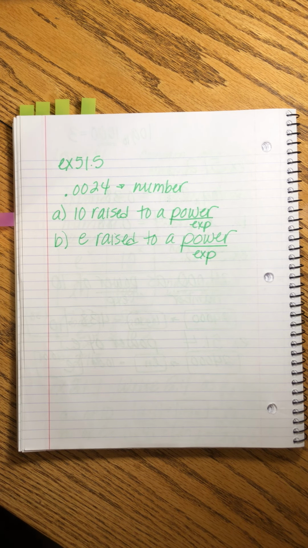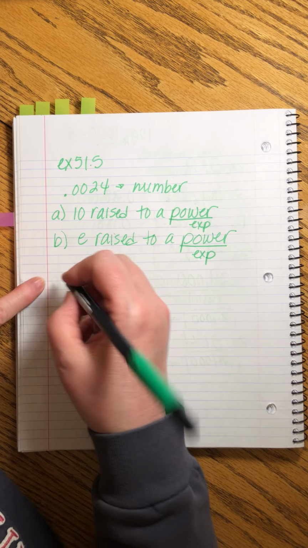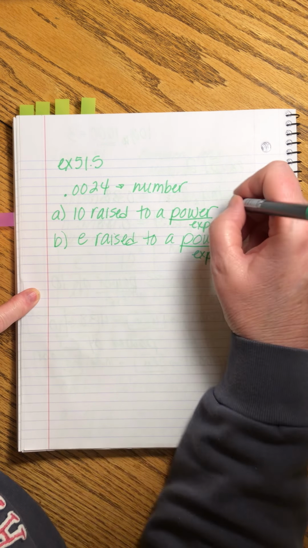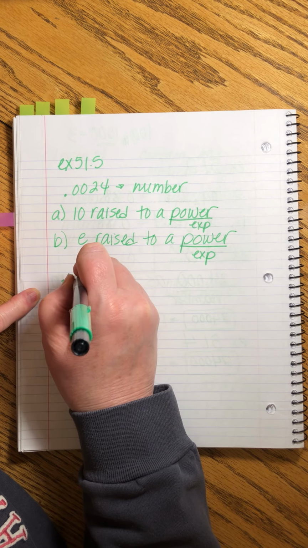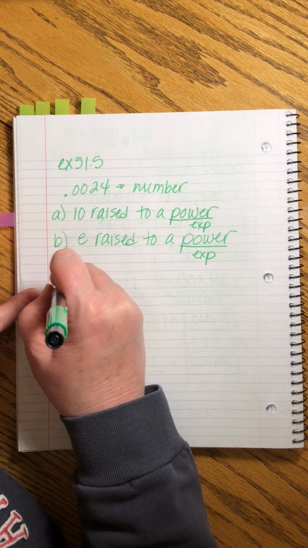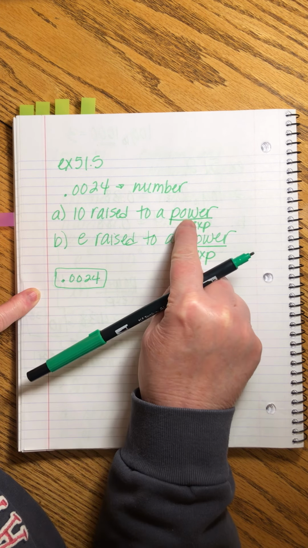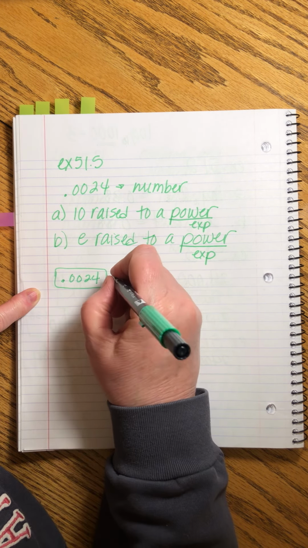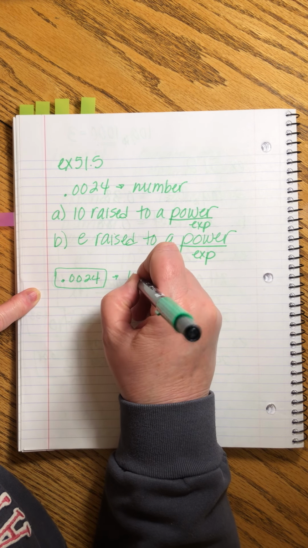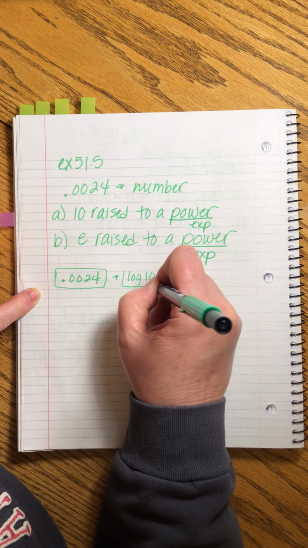So we do the same thing that we've been doing. For the first one, we would take 0.0024, enter that, and then because it's 10 raised to a power, we use the log 10 button.